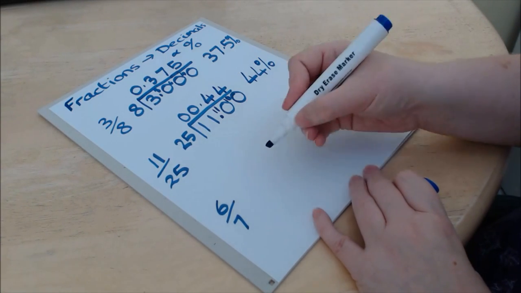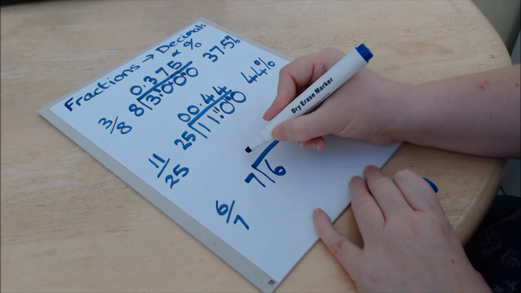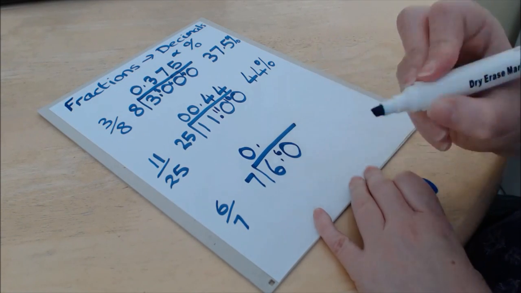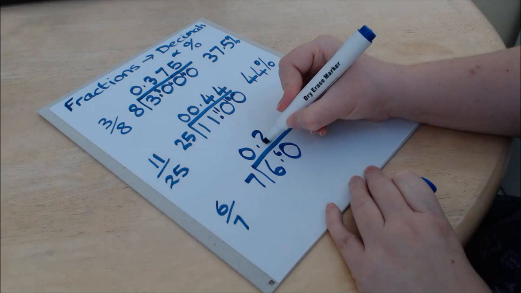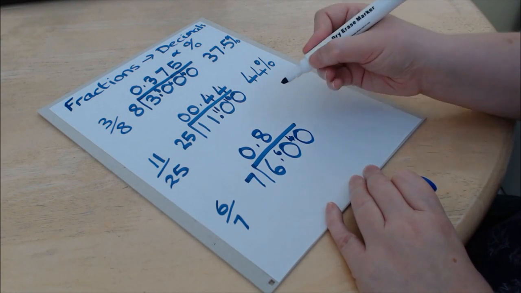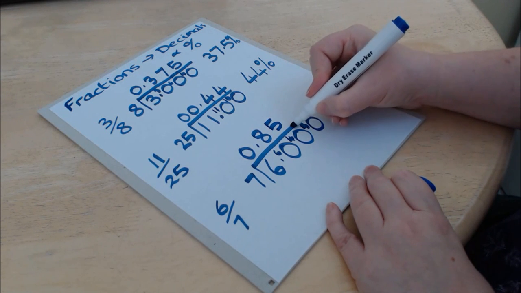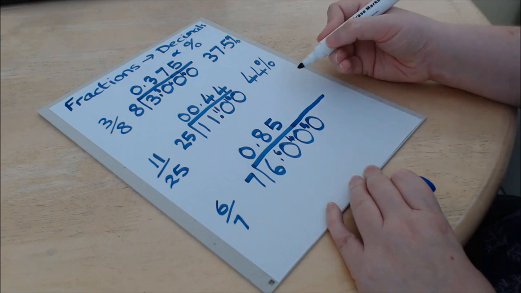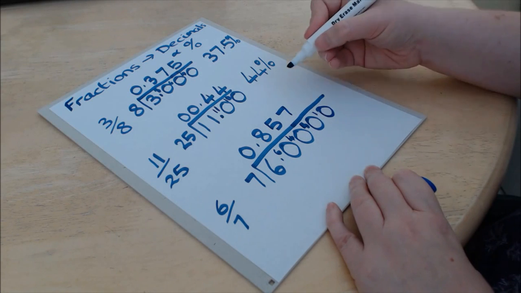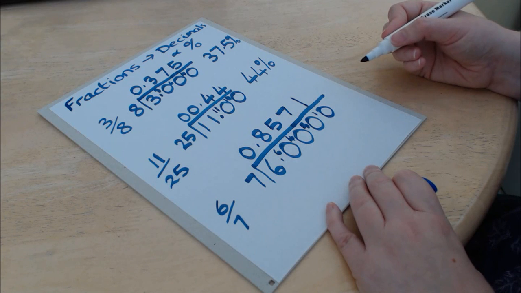So one last time. So we're doing 6/7. So 7 on the outside into 6. 7 into 6 doesn't go. Weren't expecting it to. So 7s into 60, that goes 8 times with a remainder of 4. 7s into 40 goes 5 times with a remainder of 5. 7s into 50 goes 7 times with a remainder of 1. 7s into 10 goes once, and so on. So this is going to just keep going on and on.